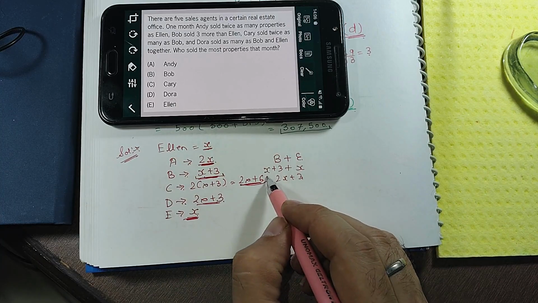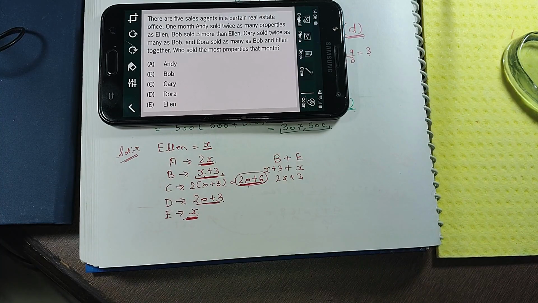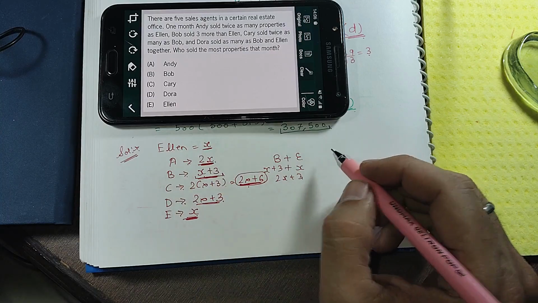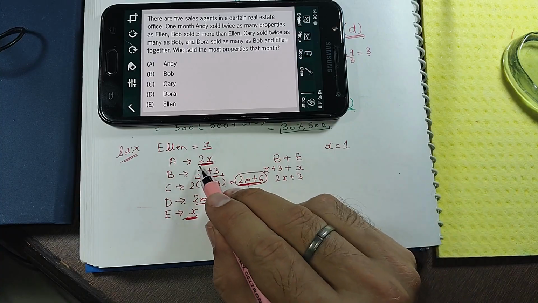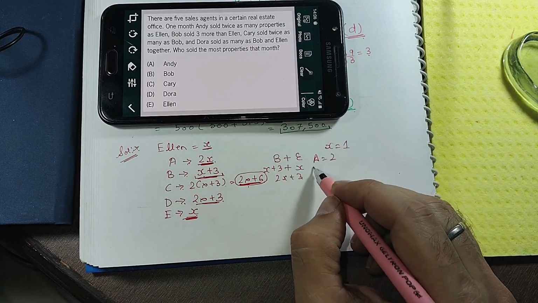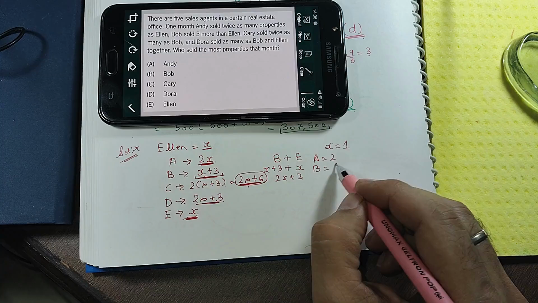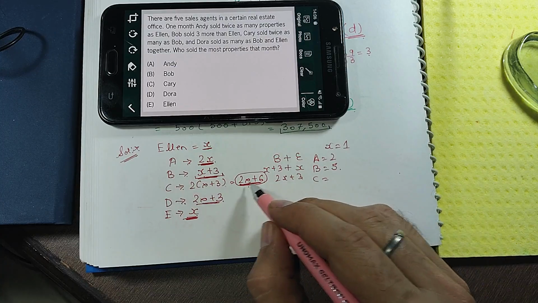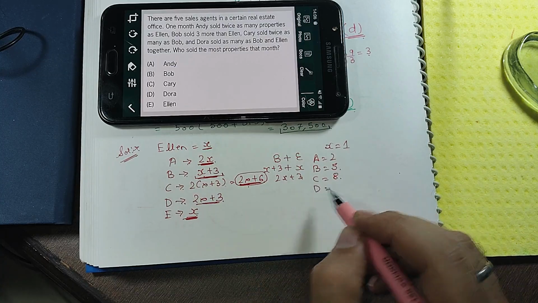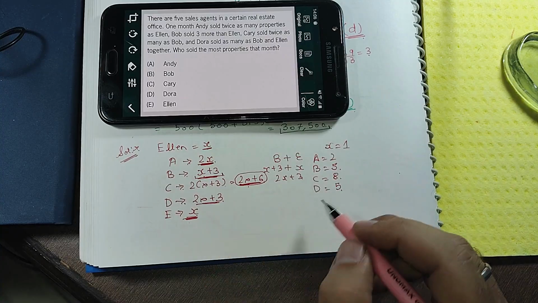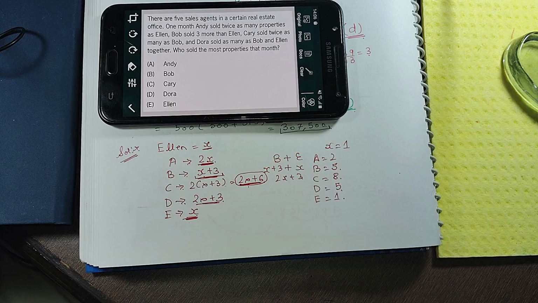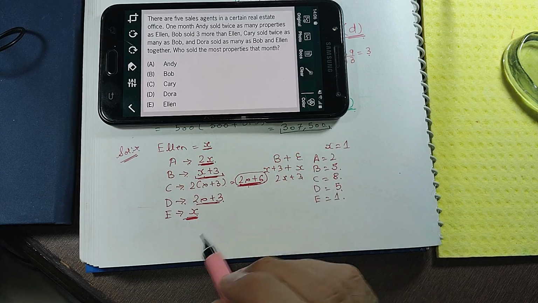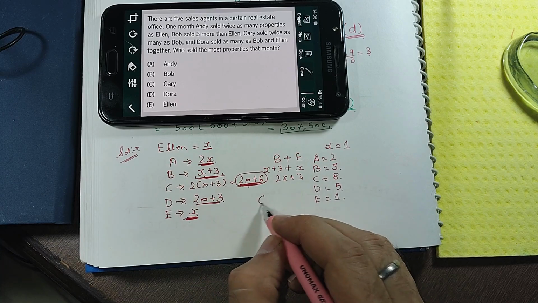In this case, this will be having the largest number. If you want to check it, let us suppose that Ellen sold 1 property in that particular month. So A will have the value 2, B will have the value 2 plus 3, 5, C will have the value 2 plus 6, 8, D will have the value 2 plus 3, 5, and E will have 1, right? So in this case, the correct answer is Carrie sold the maximum number of properties that month. So the option is option C.